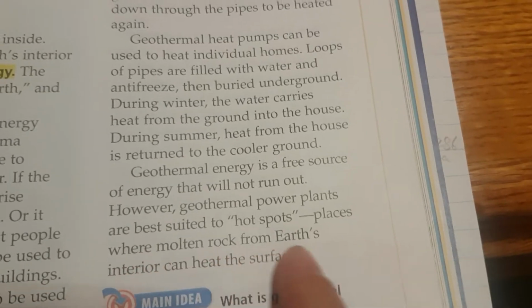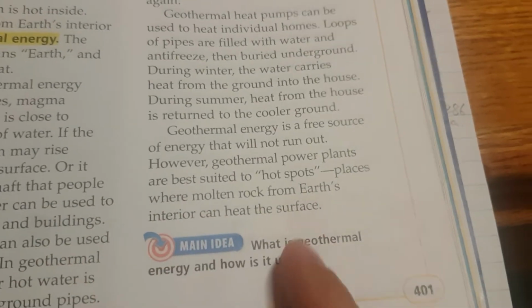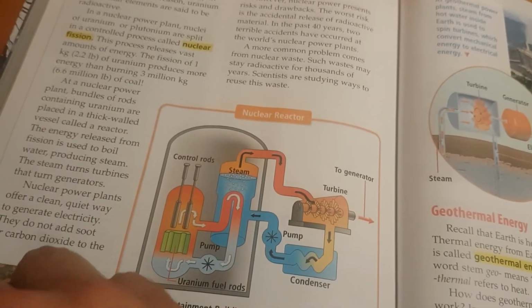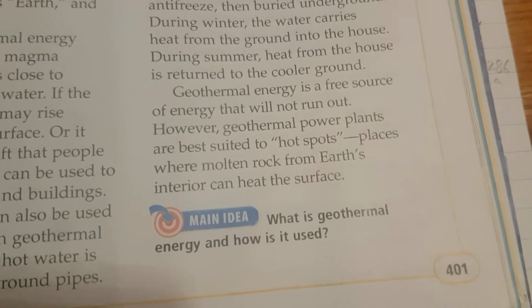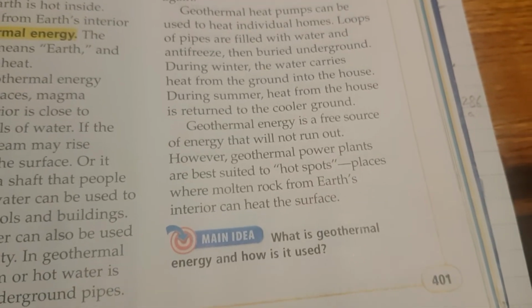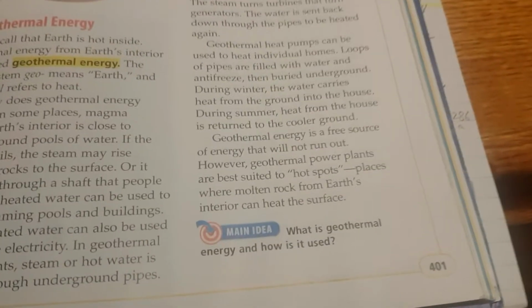All right, geothermal energy is a free source of energy that will not run out. However, geothermal power plants are best suited to hotspots, places where molten rock from Earth's interior can heat the surface. So this goes back to that idea of them being very limited. Remember we said limited. So let's see. Best suited to hotspots. There are very specific places that you could build a geothermal plant or get geothermal energy from, so you're very limited on where you can do it.